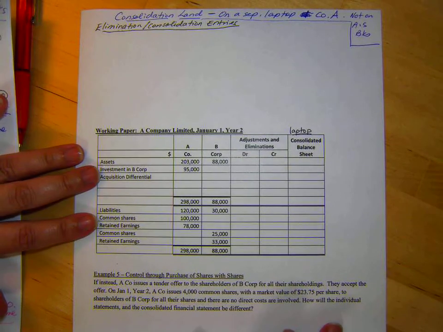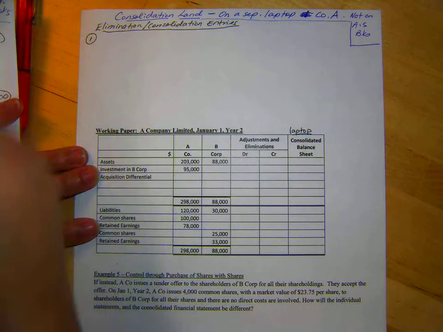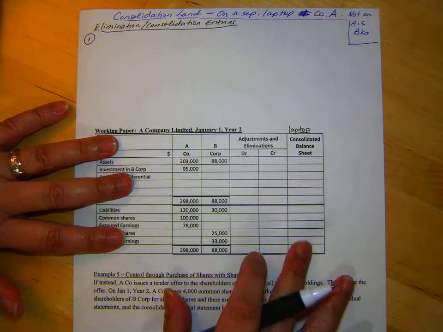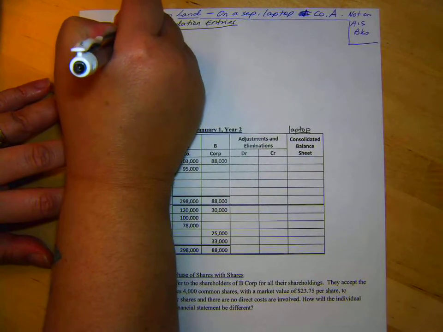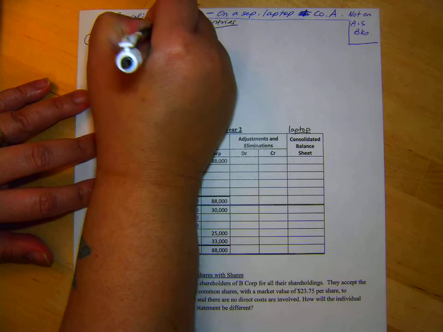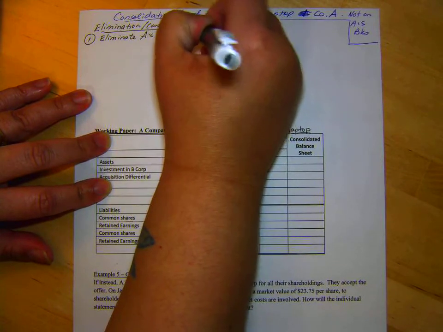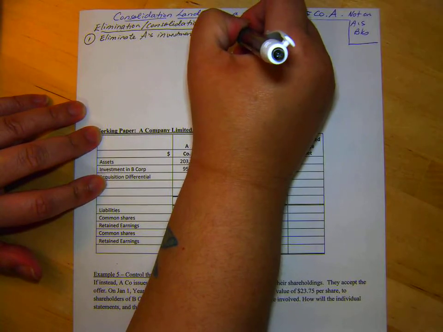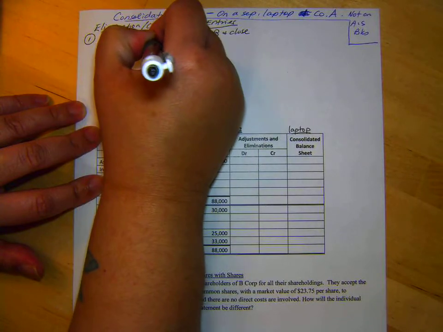So, remember, we're combining Company A and Company B. So the first step you have to do is eliminate A's investment in B and close off B's equity.